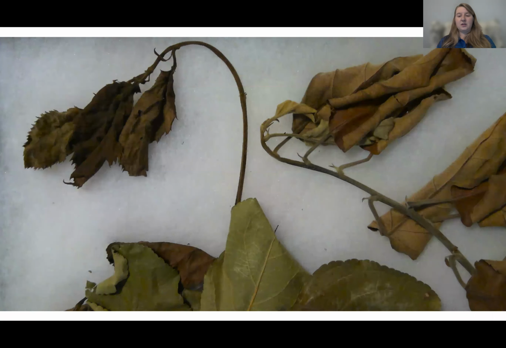So this happens within a single season. You can lose some of these thinner branches within a single growing season. So looking for that shepherd's crook can really be an indicator that what you're seeing is fire blight, even though we're not seeing any specific signs that go along with that.